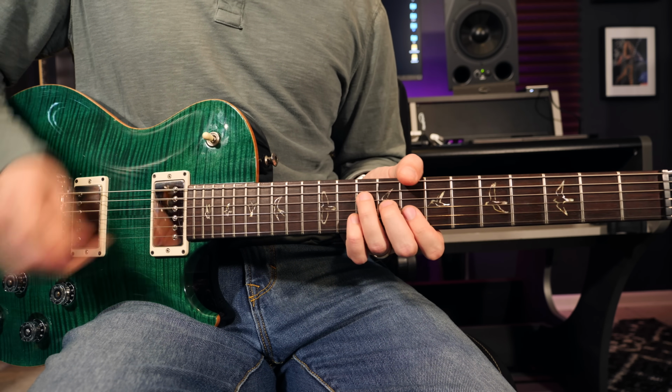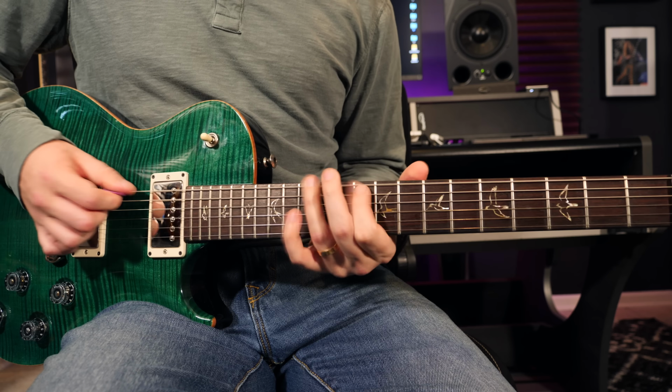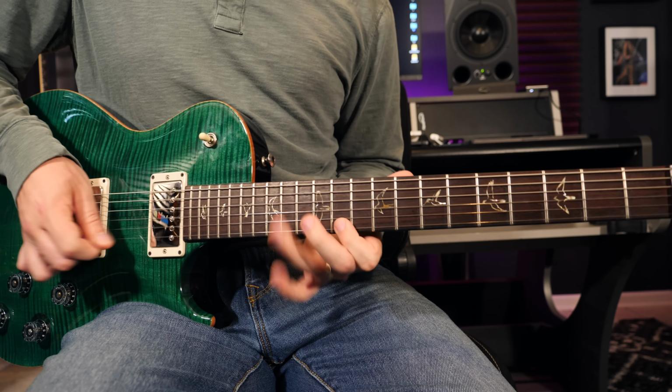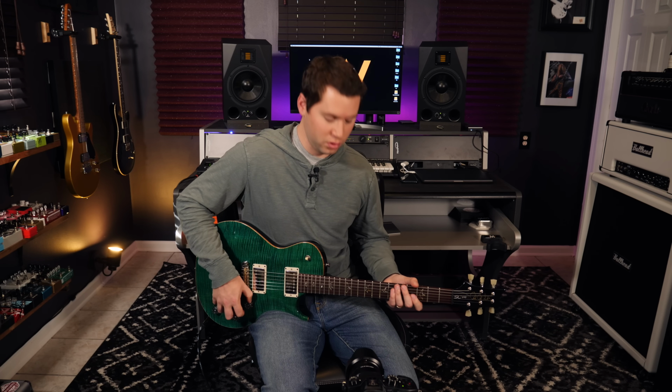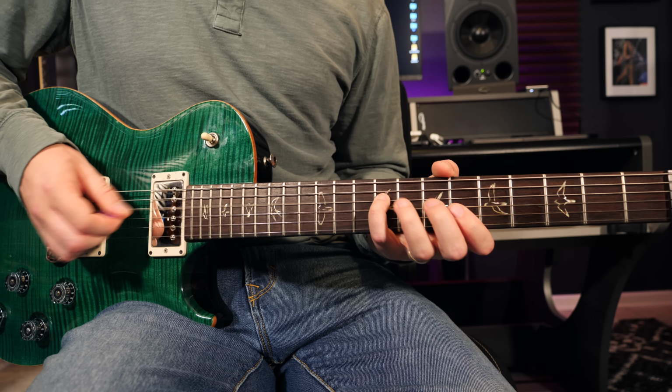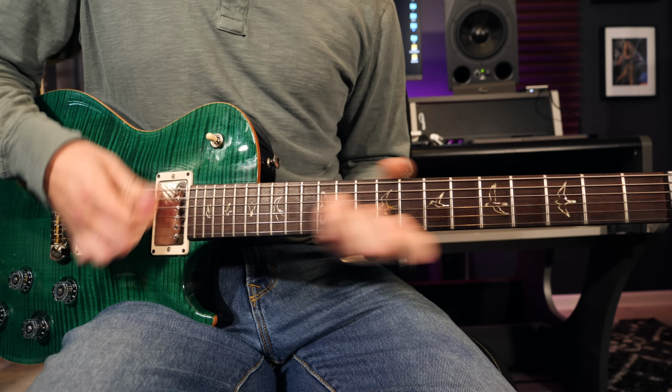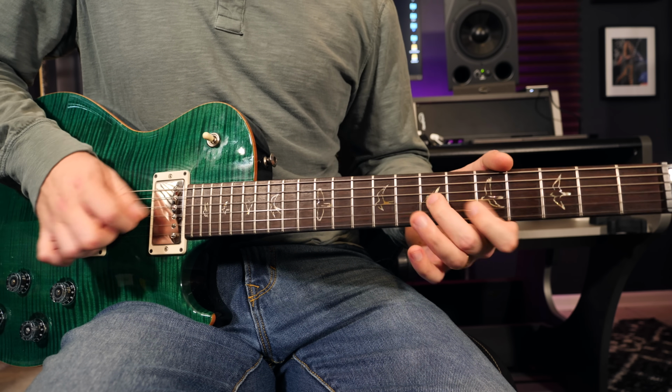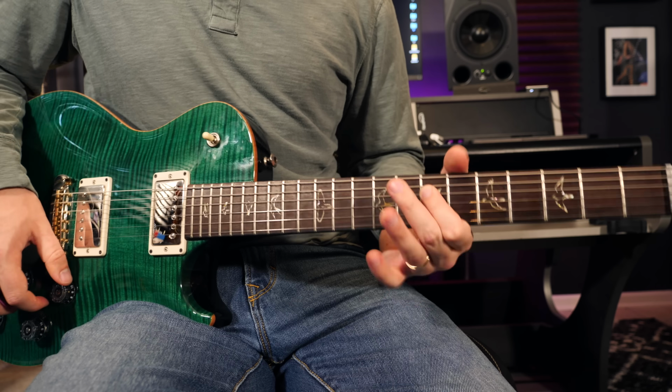And then when the C major comes, that's the natural minor. And then we're coming down to another passing diminished sound. Back to B flat major.